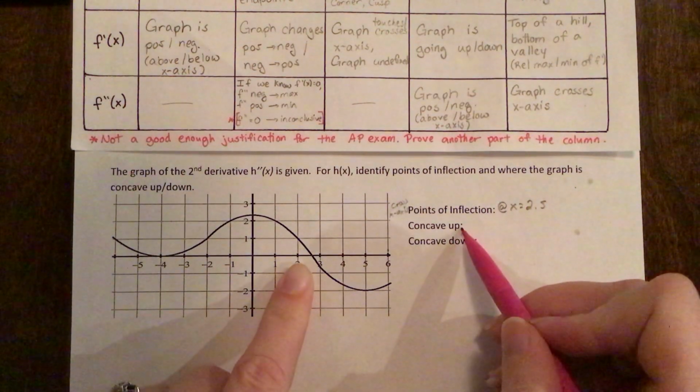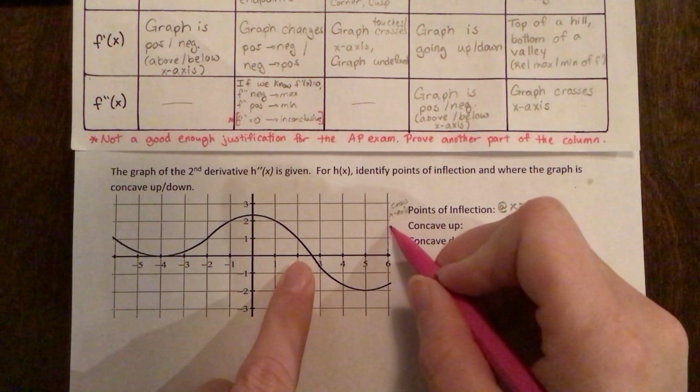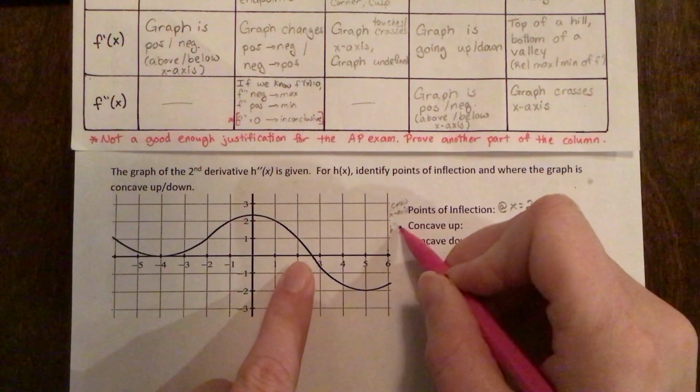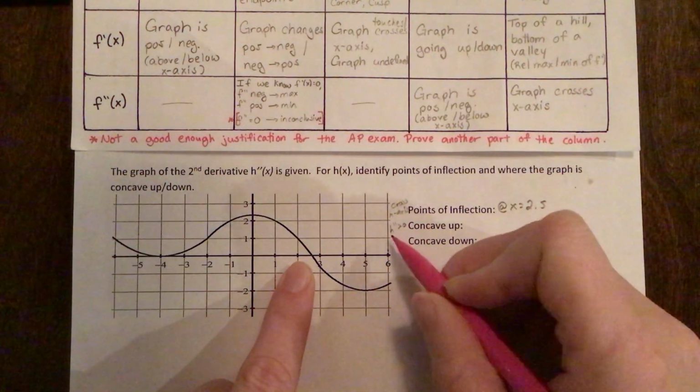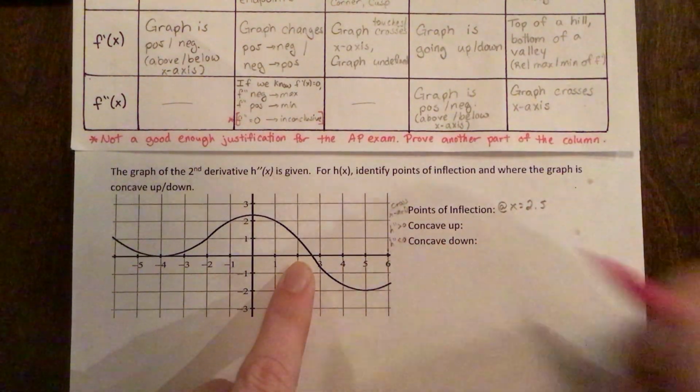Okay, concave up is when h double prime is positive. Concave down is where h double prime is negative.